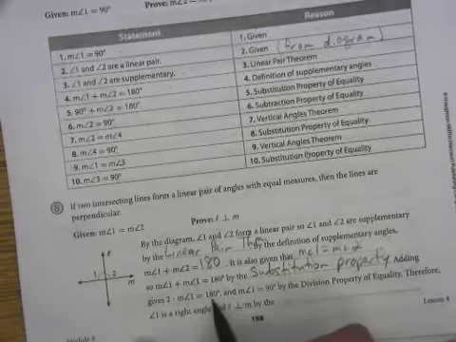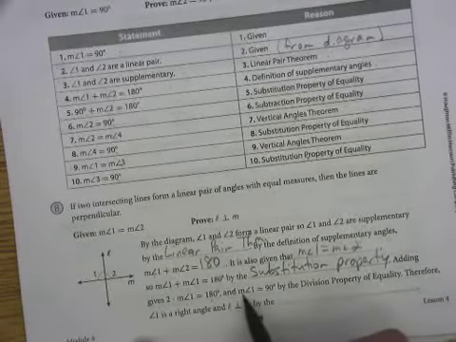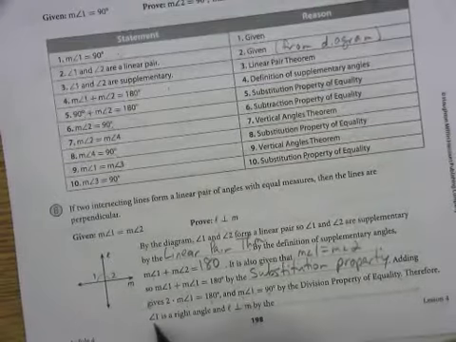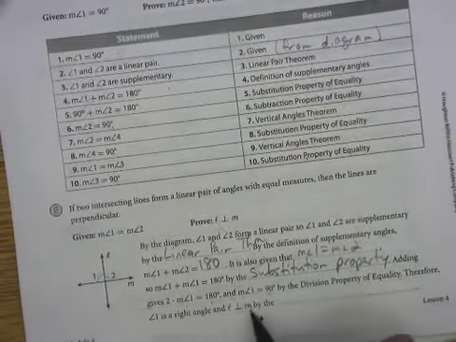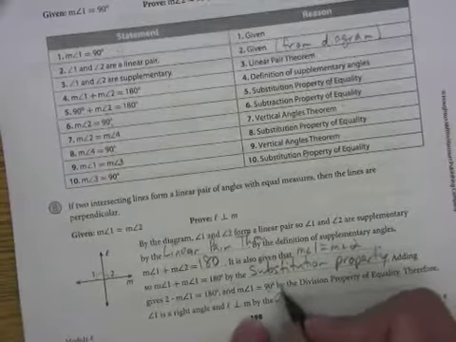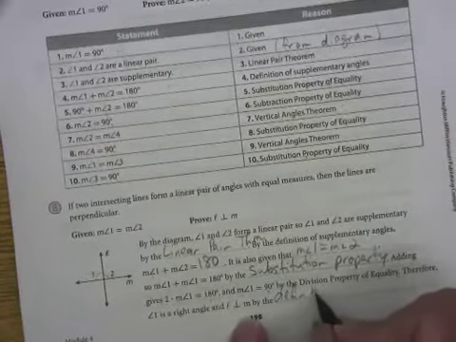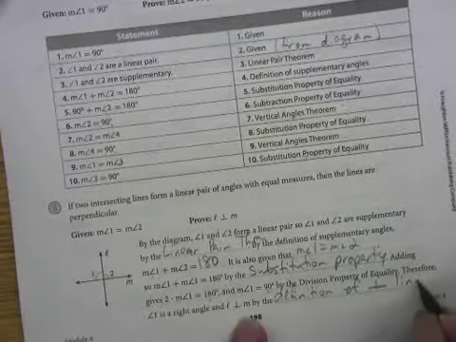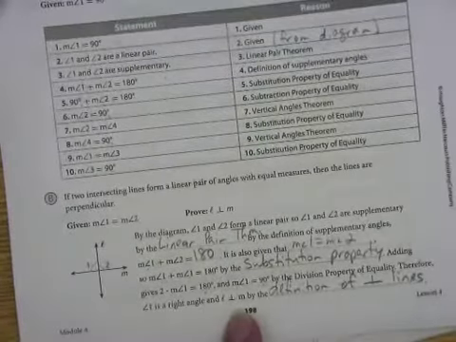Adding these two things together gives me that 2 times the measure of angle 1 will equal 180. And therefore angle 1 will equal 90 degrees by the division property. Therefore, angle 1 is a right angle and L is perpendicular to M by the definition of perpendicular lines.